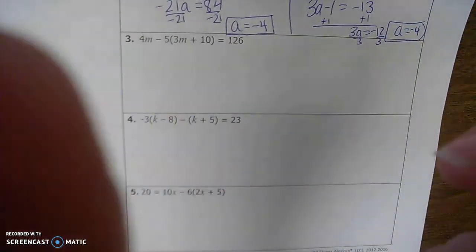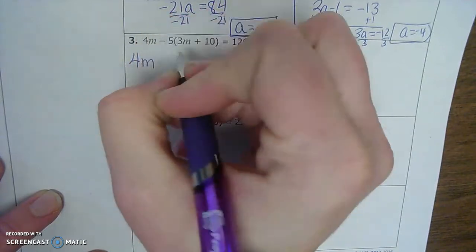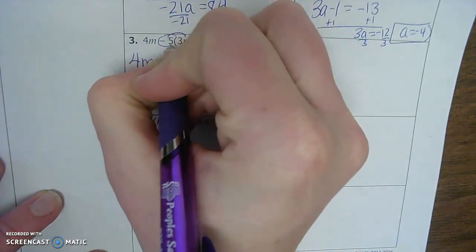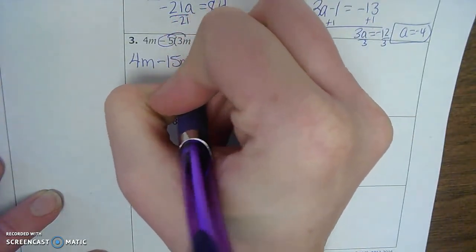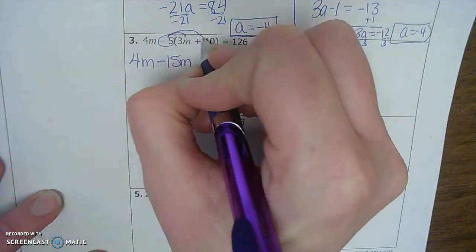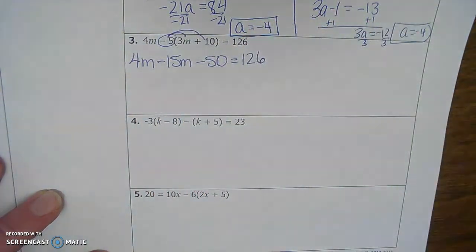For 3, we have to go back and definitely distribute first. So that 4m comes straight down. We're distributing a negative 5. So negative 15m means I subtract 15m, and then that would be negative 50. So minus 50 equals 126.